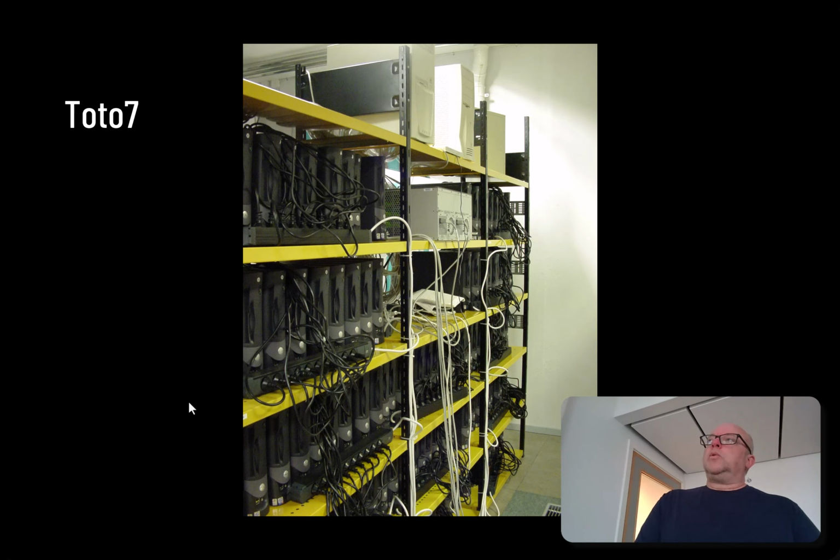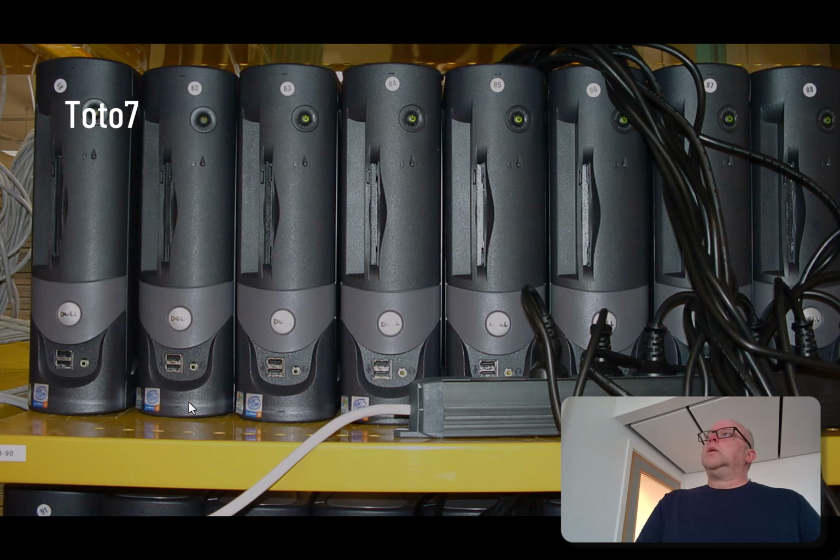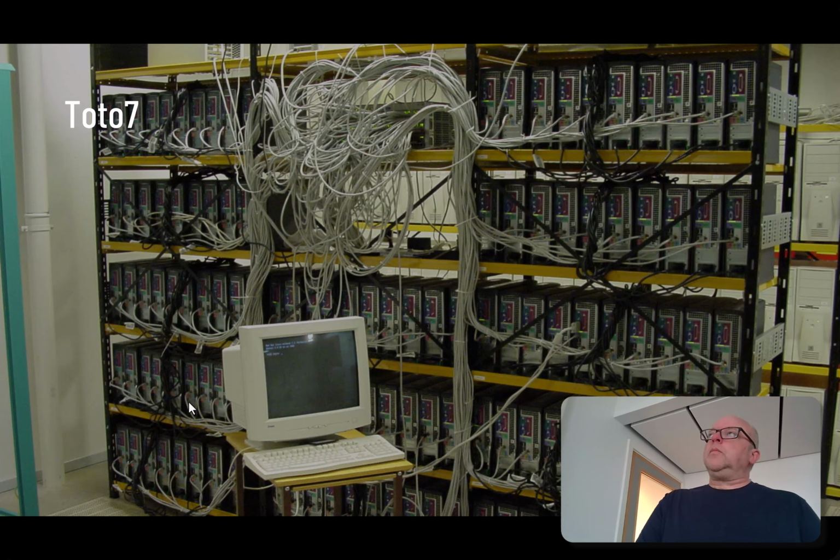The next iteration was Toto 7. That was 128 nodes, 2 to 7. Built on small form factor Dell desktop computers. Looks like this. You could fit more on a single shelf. This was also after moving down from IKEA shelves, so the cabling is not super nicely done.